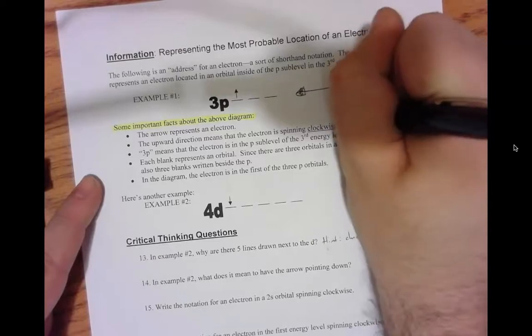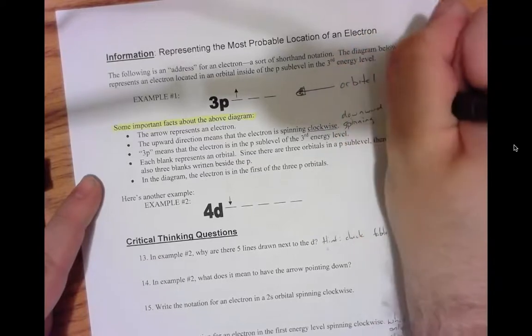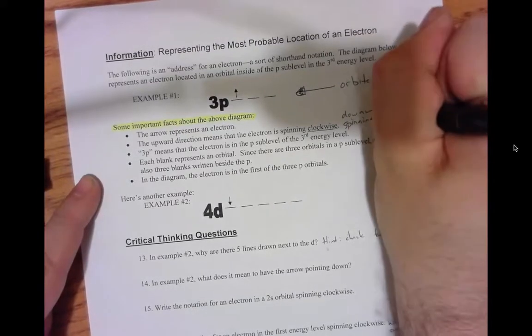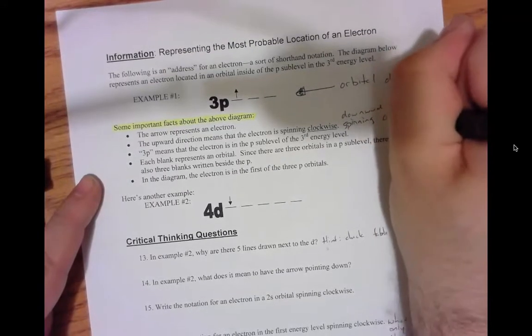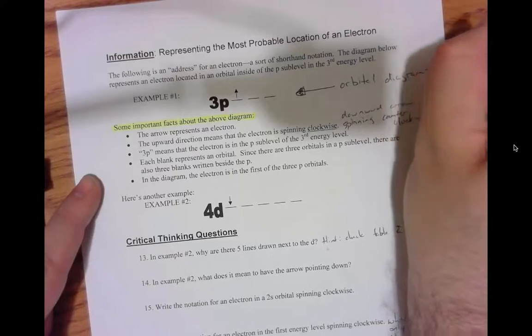So a downward arrow means spinning counterclockwise. So remember, the opposite is true if it's a downward arrow.